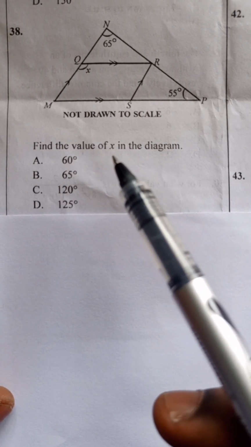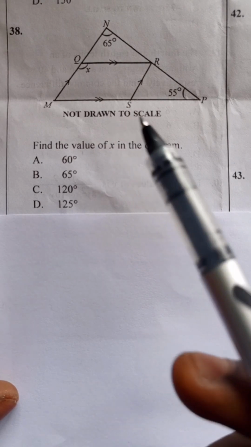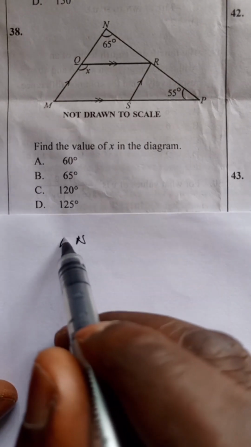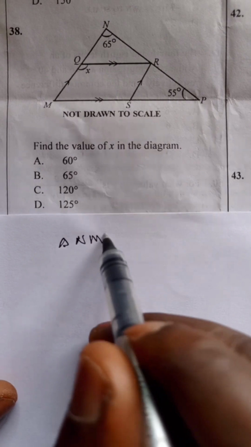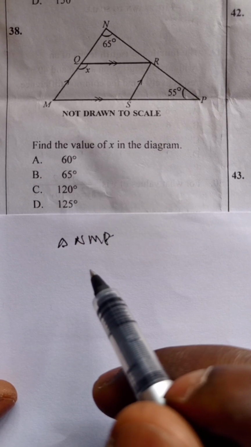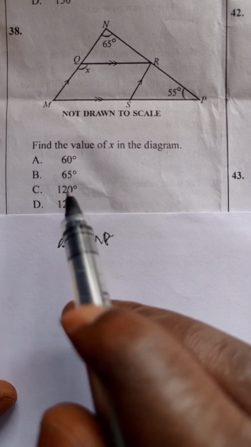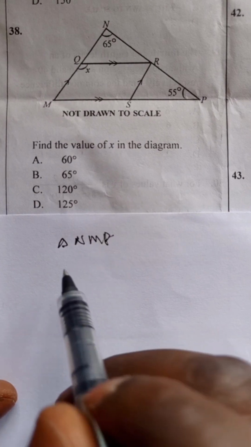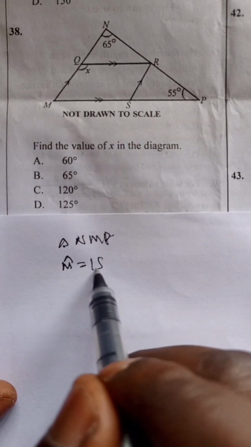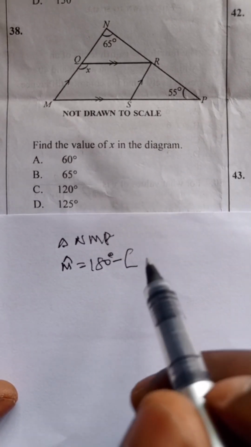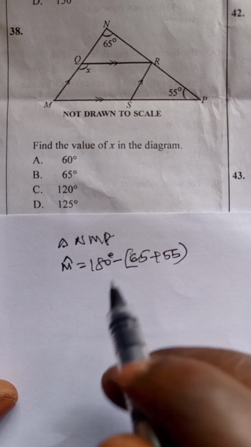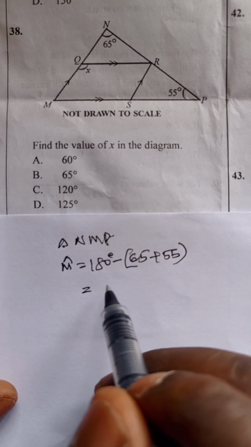QRSM, that is a parallelogram. But before we consider that, let us consider triangle NMP itself. We can see that angle N is 65 degrees, angle P is 55 degrees. We can calculate the angle M, using the sum of angles in a triangle. So angle M is going to be 180 degrees minus the sum of 65 plus 55. And 65 plus 55 is going to give us 120 degrees.